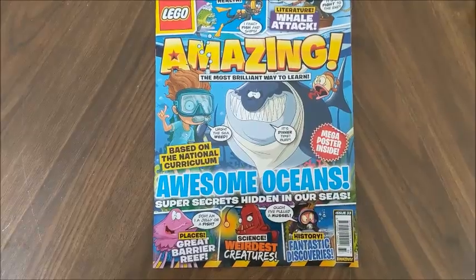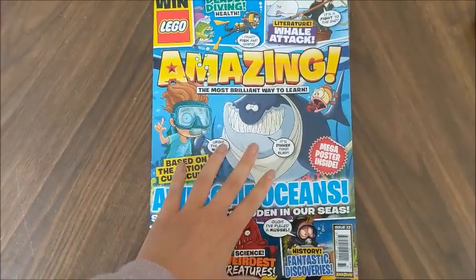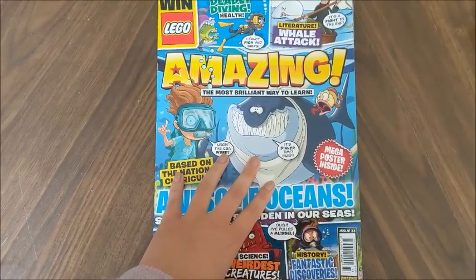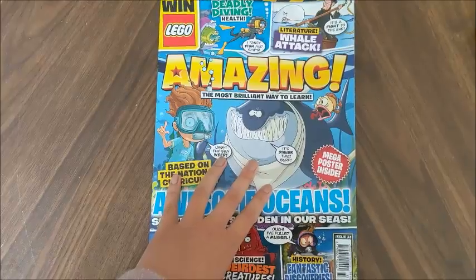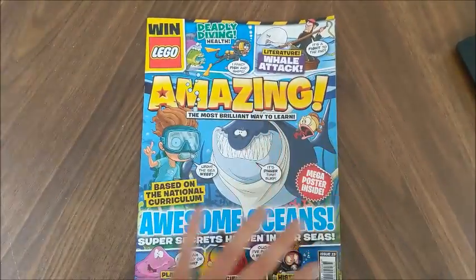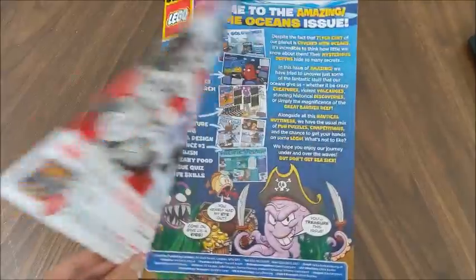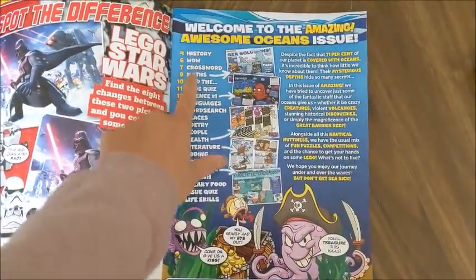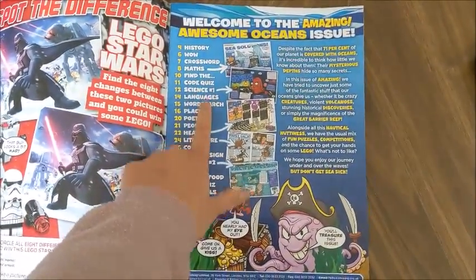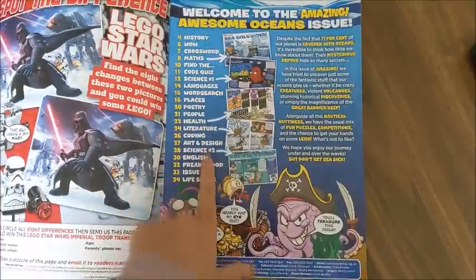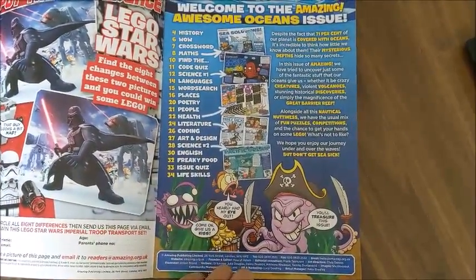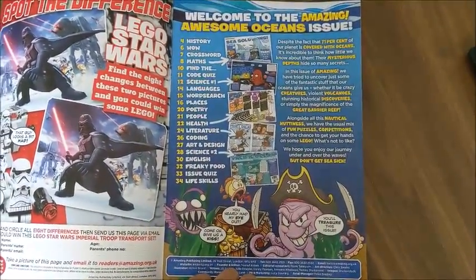I thought what I would do is show you a little bit about this comic book that we're going to be reading in week 7 and week 8 of our learning. Now, as you can see from the front cover, most of this book is all about Awesome Ocean. So a lot of the information in here is about the history of the ocean. There's some quizzes in here, there's some science, and we're going to be focusing on page 28.